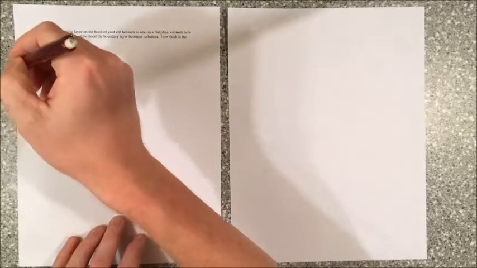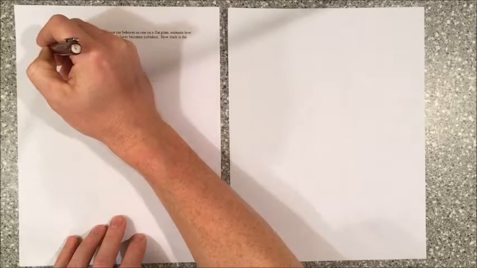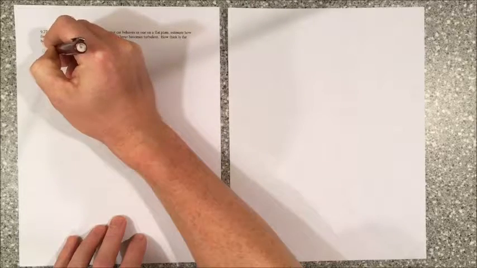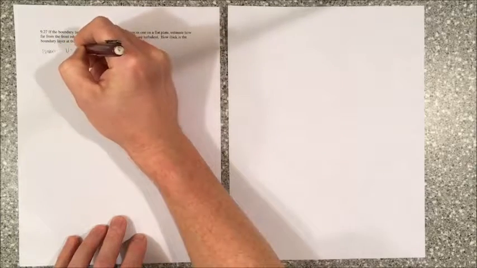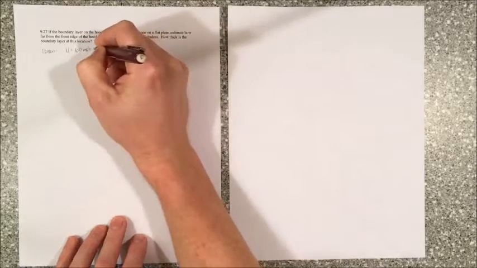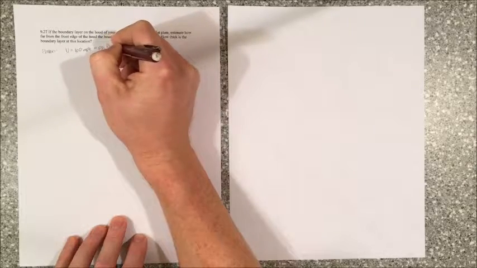Now, as it's written, this problem is a little abstract, but what we can do is add some detail to make it a little more concrete. So if we make the car's speed, u, equal to, say, 60 miles per hour, this is equal to 88 feet per second.